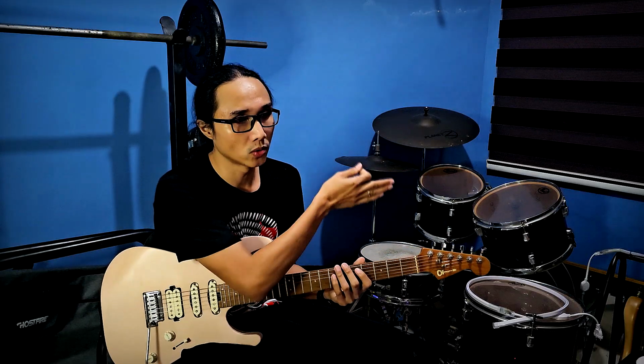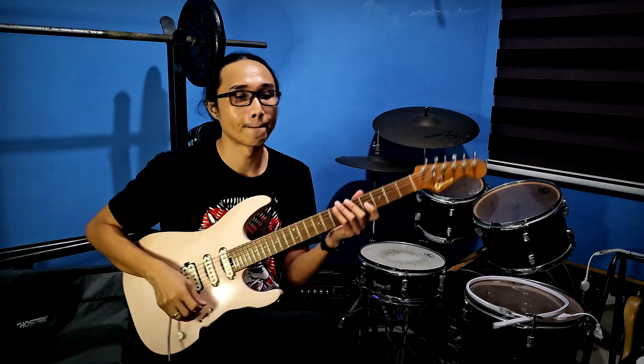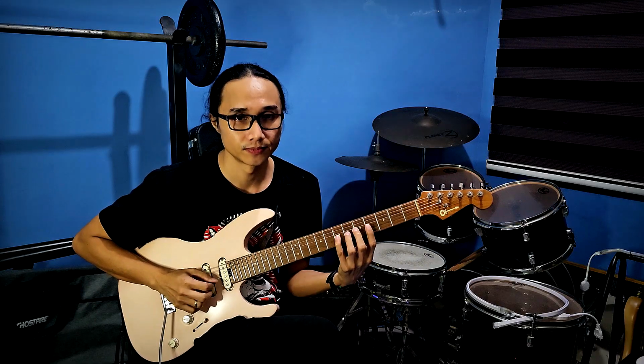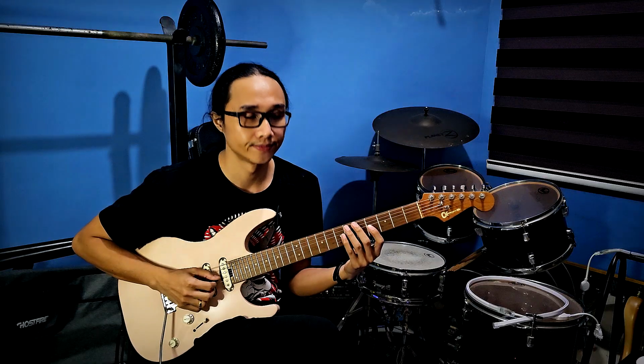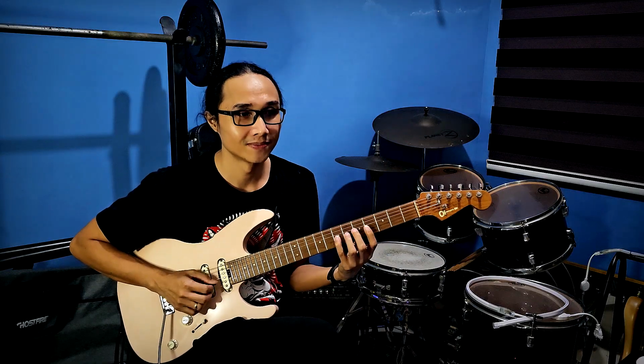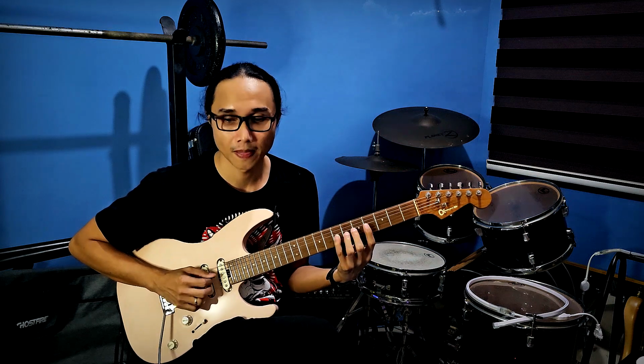I'm gonna demonstrate that constant alternate picking from 1 note all the way to 6 notes per beat. Same tempo. 1 note. 2 notes. 3 notes.